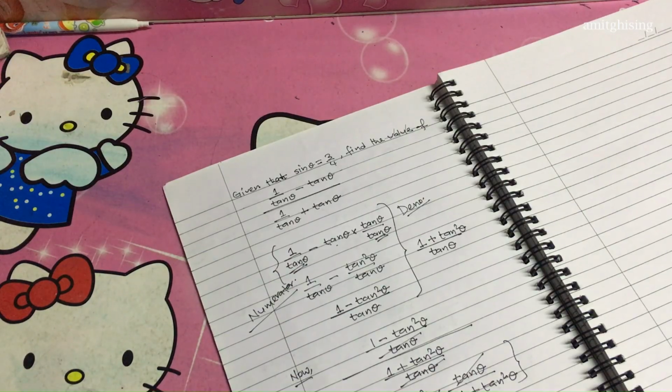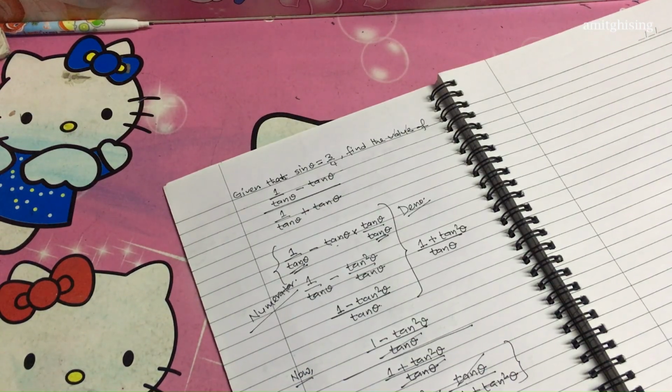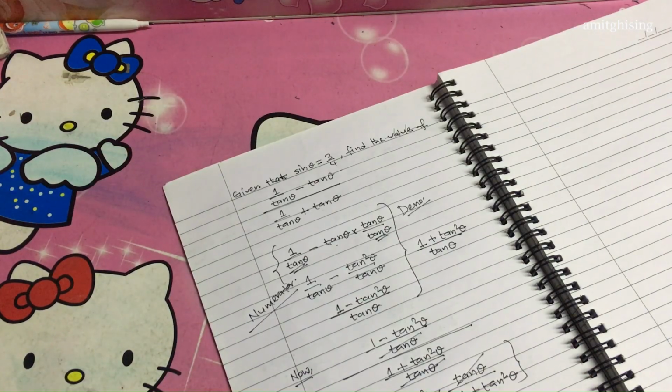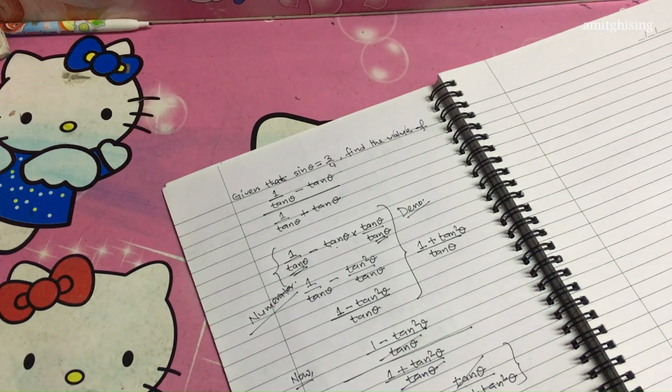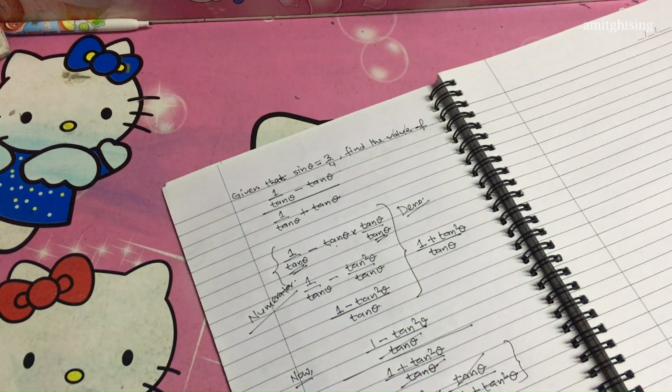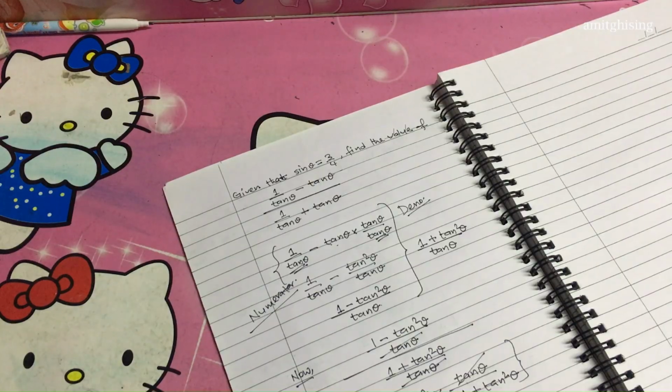Now if you go on applying this, 1 plus tan square theta is sec square theta. This changes into sec square theta. You can solve it that way, but it will take a few more steps, because after changing this into sec square theta, you will be writing 1 over sec square theta minus tan square theta over sec square theta, and you will further operate on that.